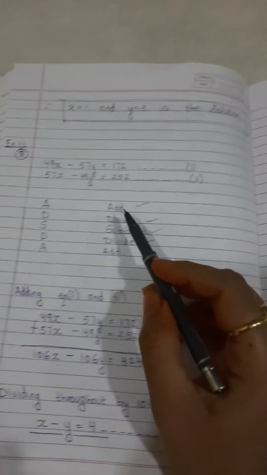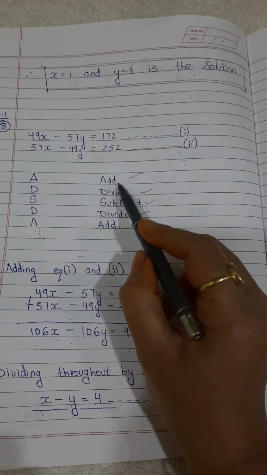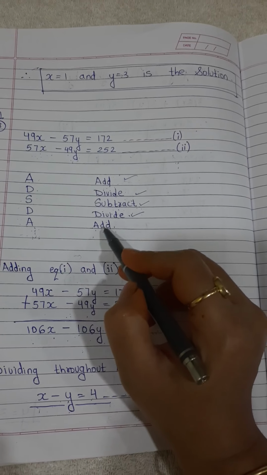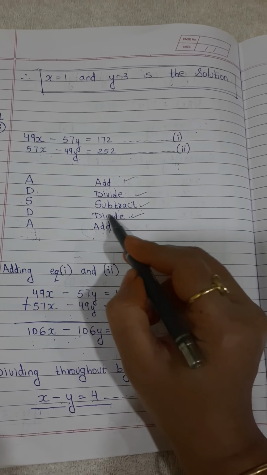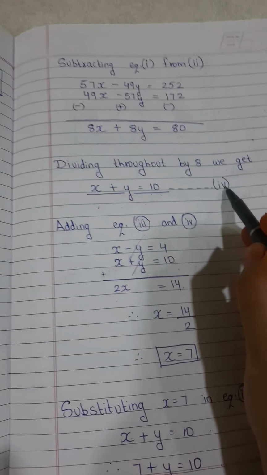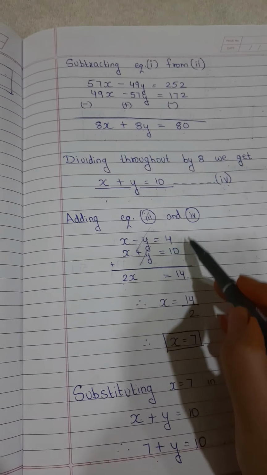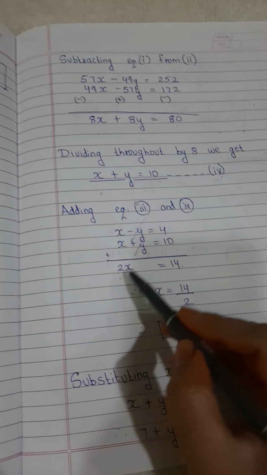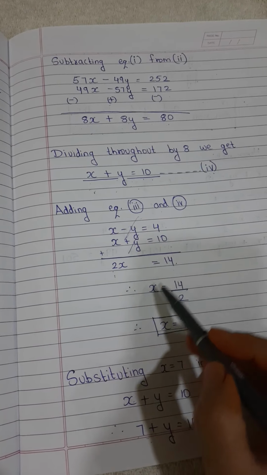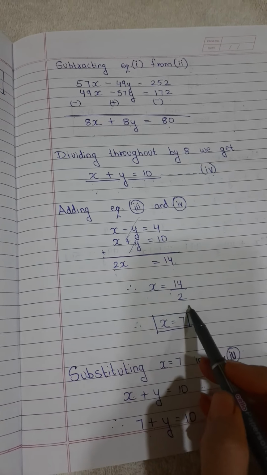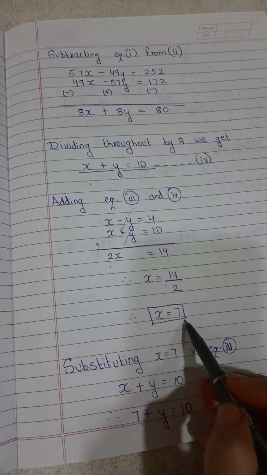Now the last one is A, students. Our adding is over, dividing is over, subtracting is over, dividing is over, again adding. What to add? The two new equations, students, that is the third one and the fourth one. So adding equation 3 and 4, we get minus y plus y will get cancelled, x plus x is 2x and 4 plus 10 is 14. Therefore x is equals to, 2 is getting multiplied here, it will go there and become divide. 14 upon 2 is 7.